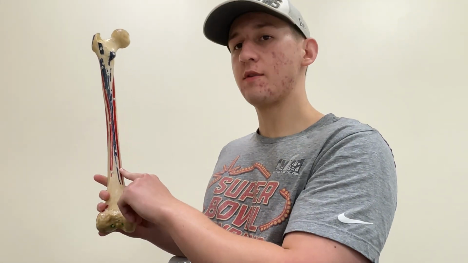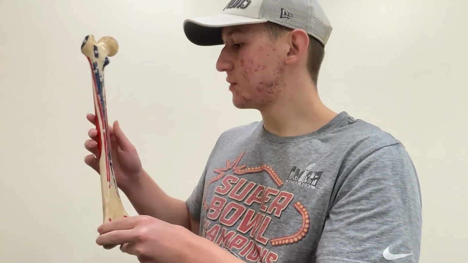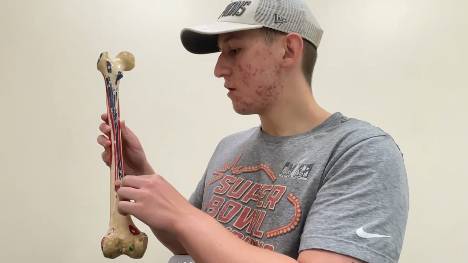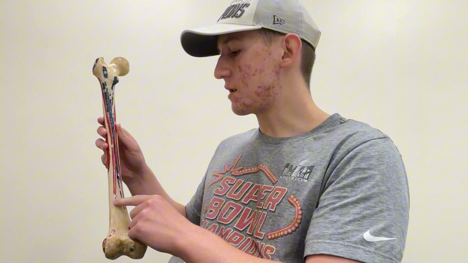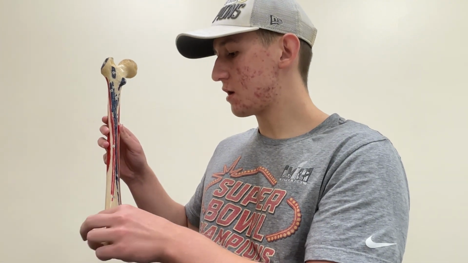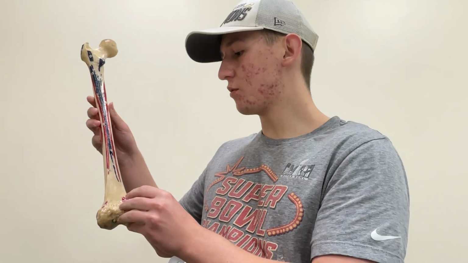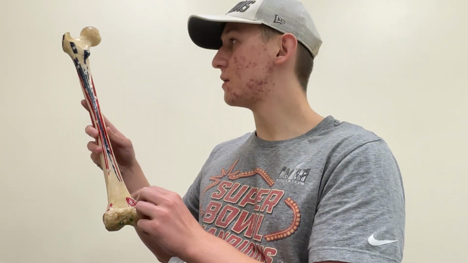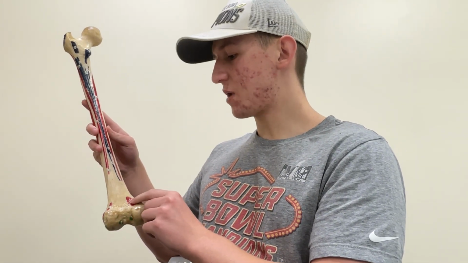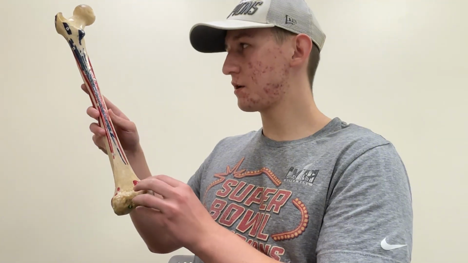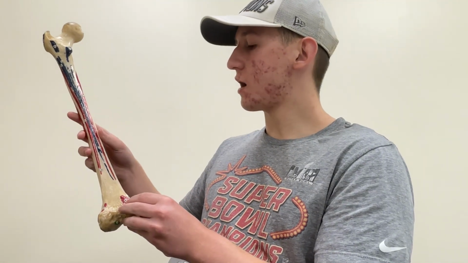We have the origin for biceps femoris short head on the linea aspera and lateral supracondylar line right here. We have the origin for gastrocnemius, the medial head, on this popliteal surface right here, just superior to the medial femoral condyle.